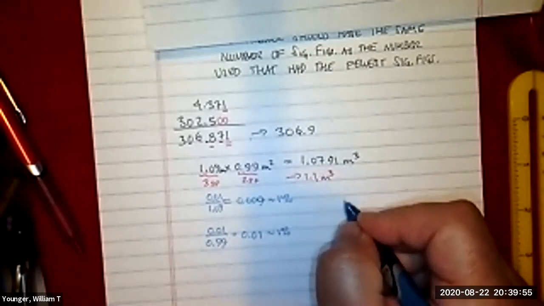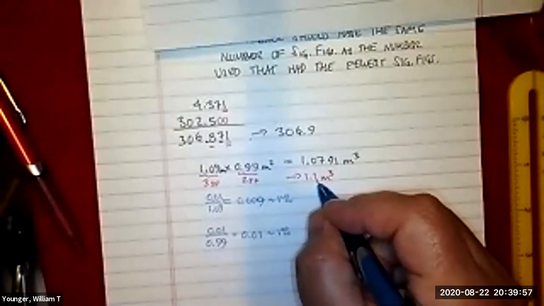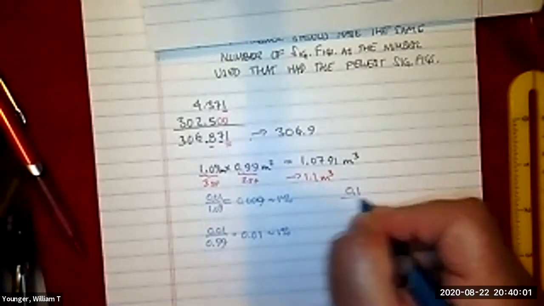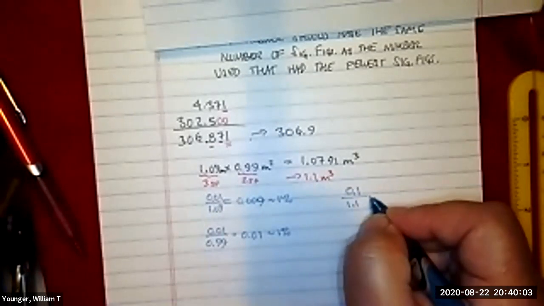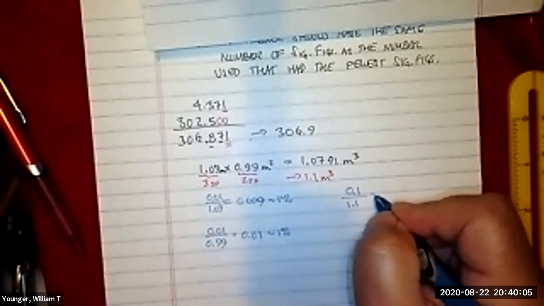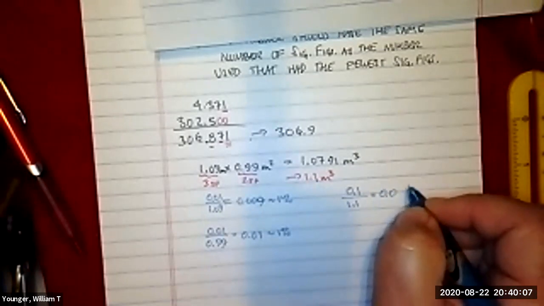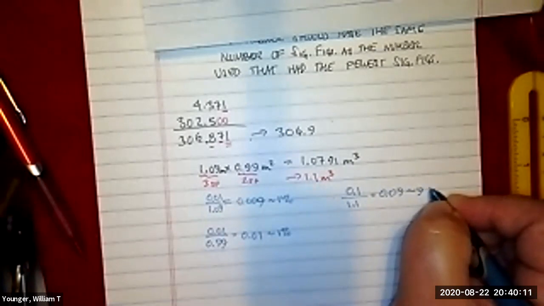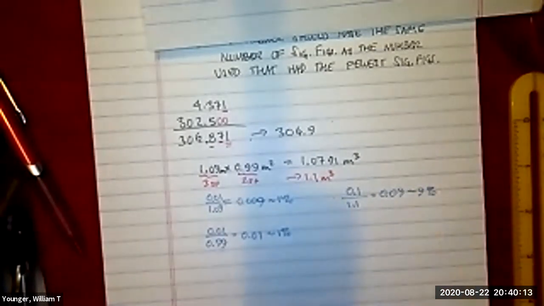So let's consider what the fractional uncertainty of this is. The fractional uncertainty would be plus or minus 1 in this digit. So I'll say 0.1 divided by 1.1. When I do that, I get 0.09, which is on the order of 9%. So I've done a great injustice, excuse me, to this problem by using significant digit rules.